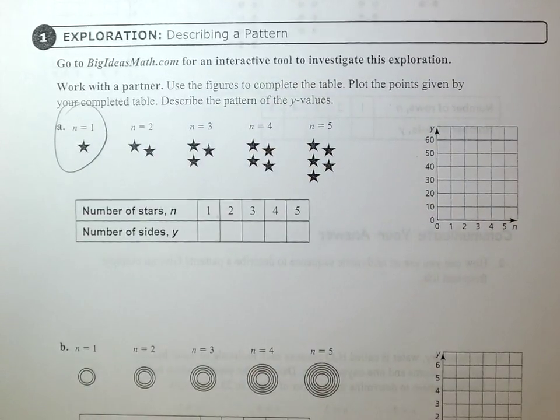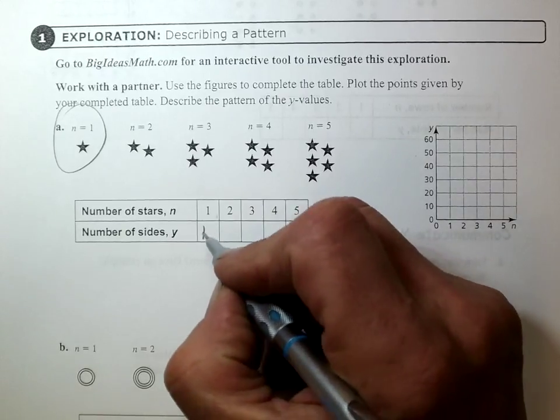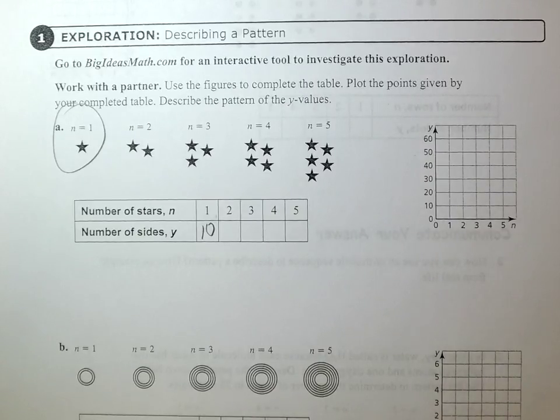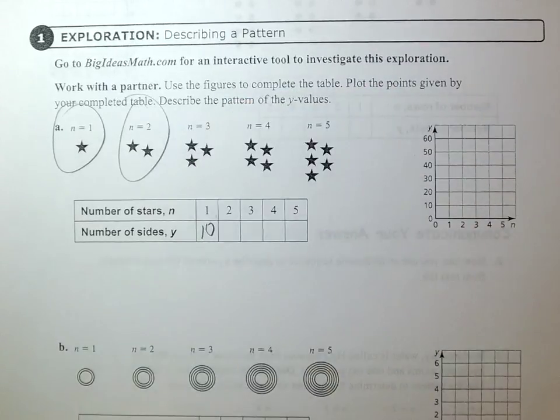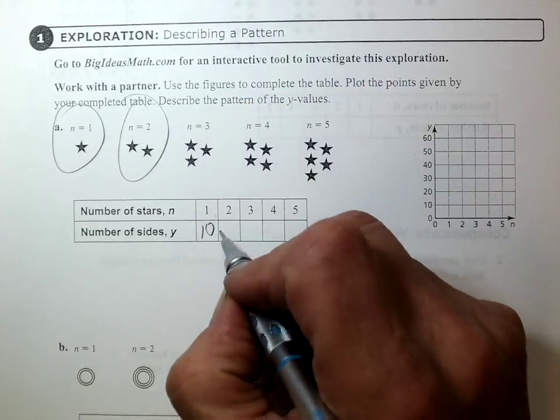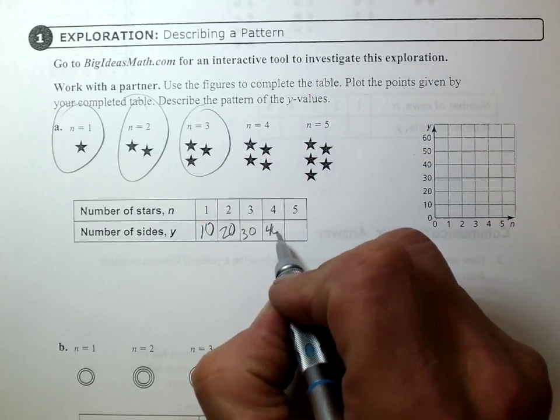How many sides does this star have? 5. Nope. No, wait, hold on. 10. Count them. It's because of the stars. I got every point. That's 5 points. How about this one? 20. Look. 30. 40. Oh, we're adding 10 each time.